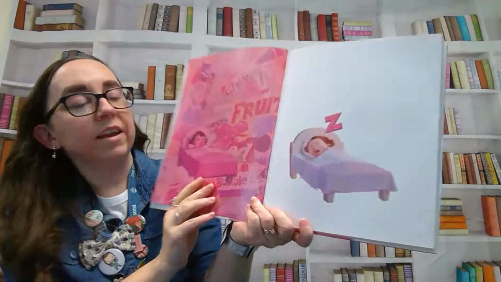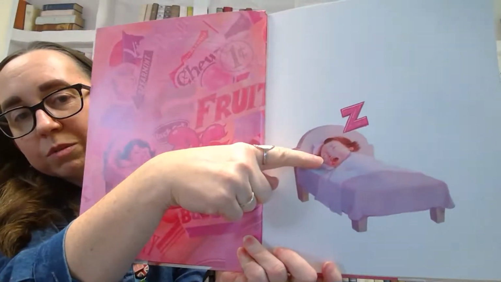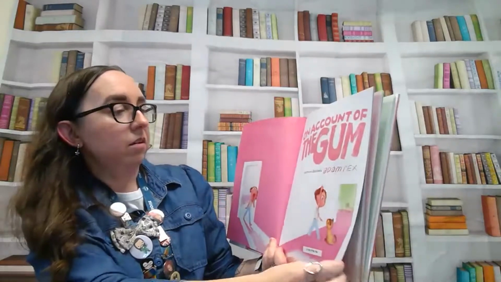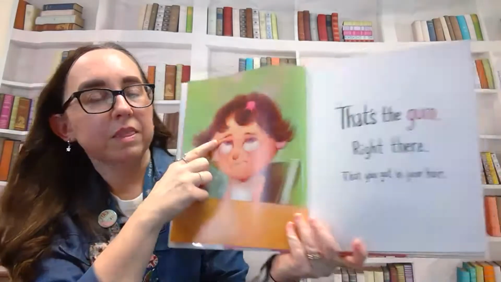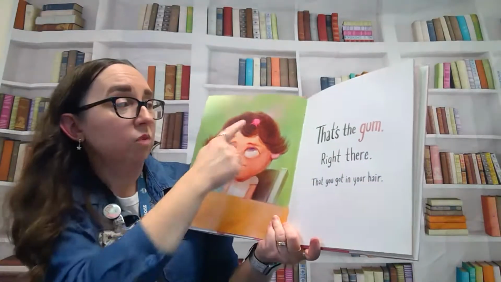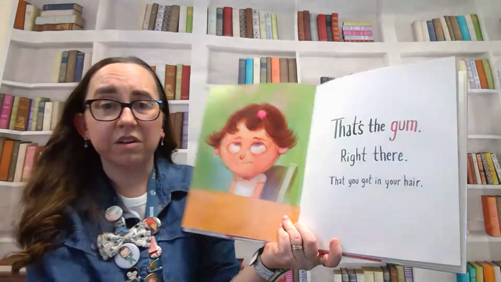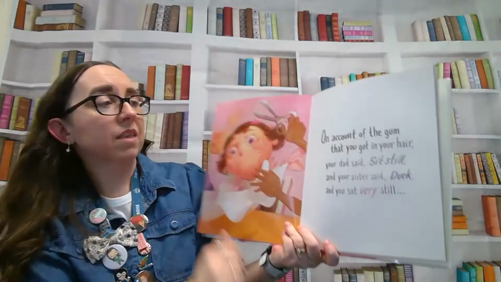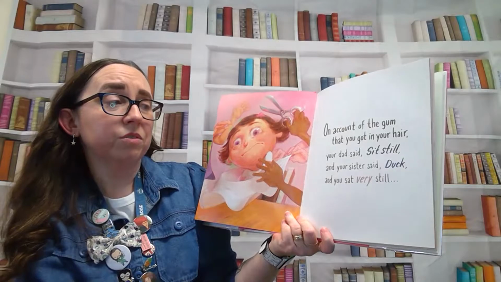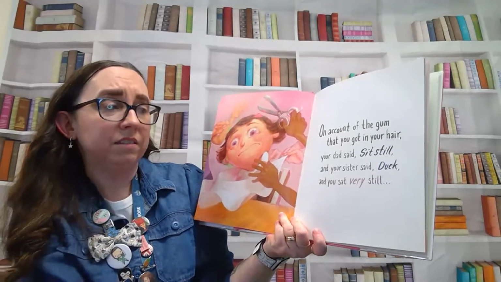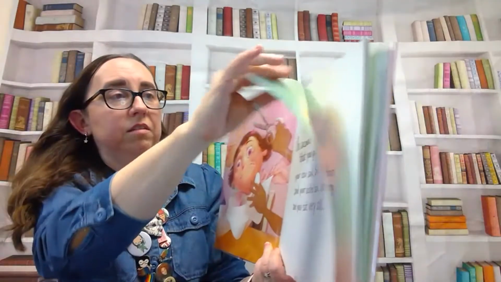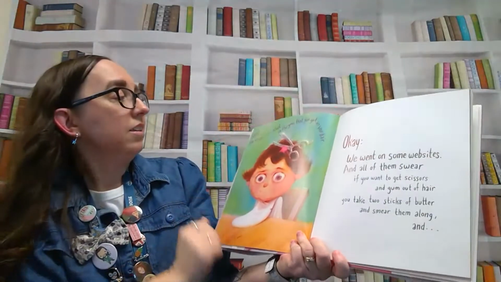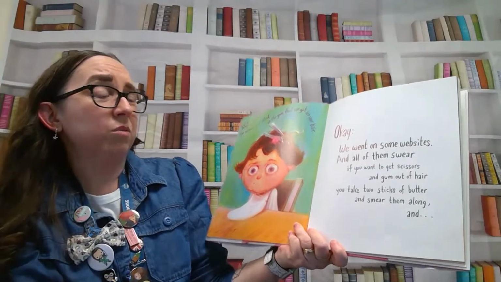Uh-oh. It looks like somebody fell asleep when they're chewing their gum. Never do that. On account of the gum. Look. That's the gum right there that you got in your hair. On account of the gum that you got in your hair, your dad said, sit still, and your sister said, duck, and you sat very still. What are they going to do?